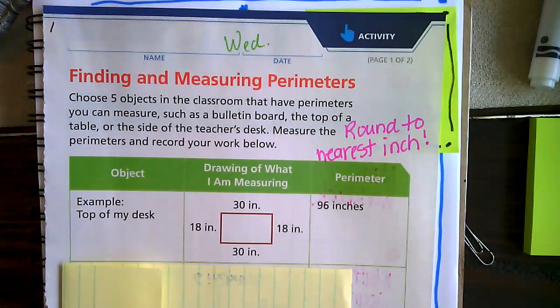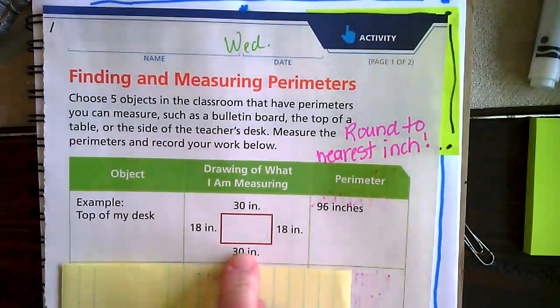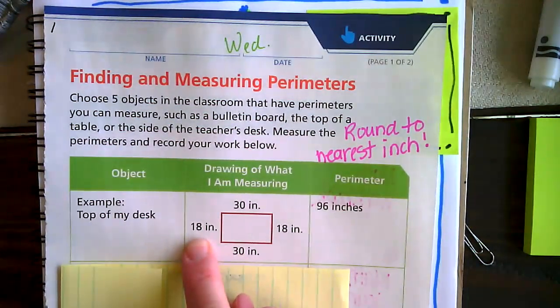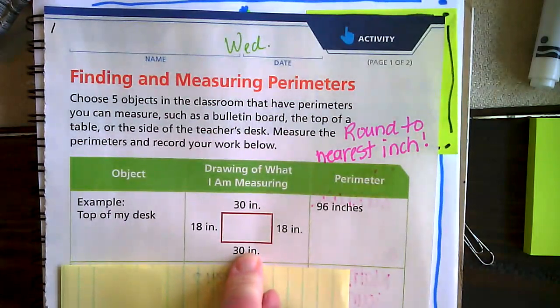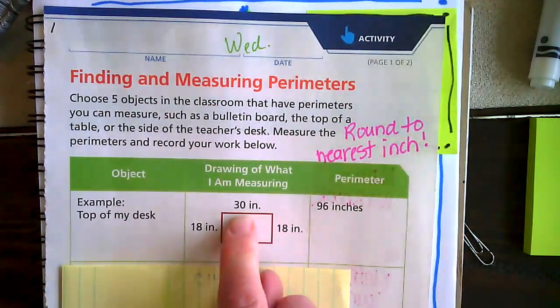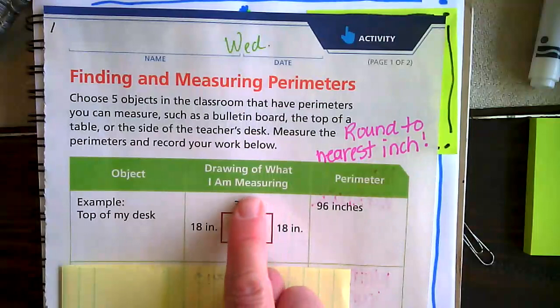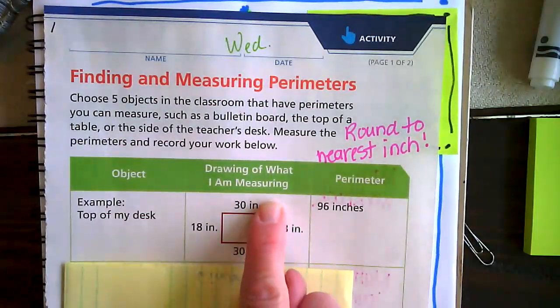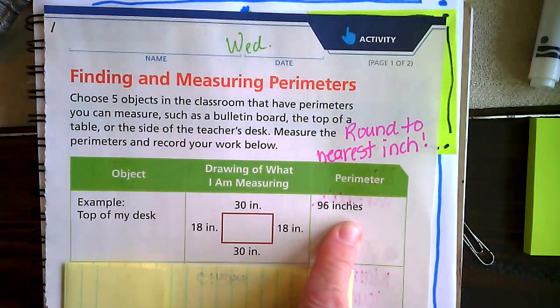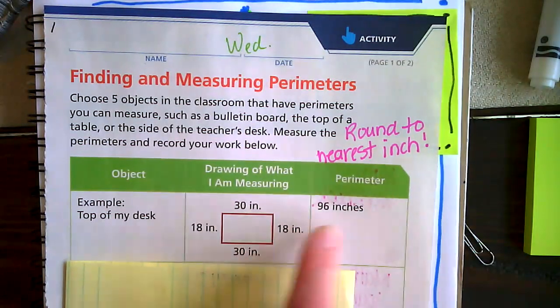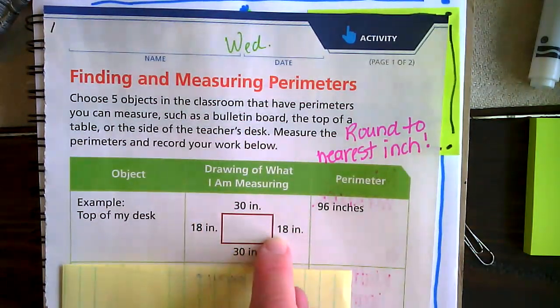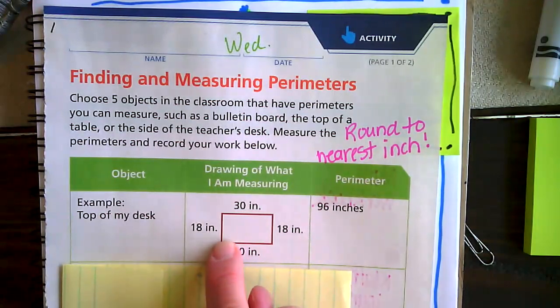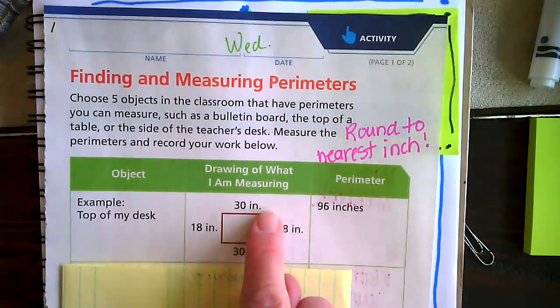It looks like in this example, someone measured the top of their desk. They found that one side was 18 inches, one side was 30, another 18, and another 30. To find the total distance around, you put all those together and you add them up for a grand total of 96 inches around this entire desk. That's what perimeter is, the distance around.